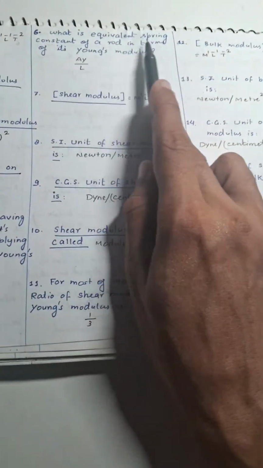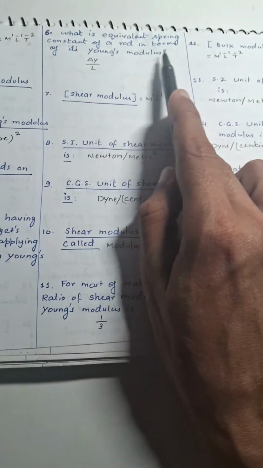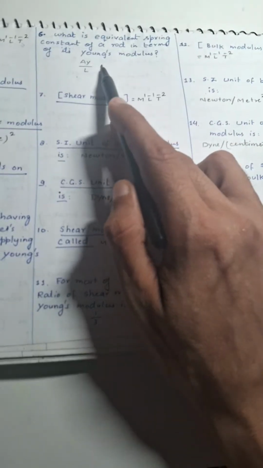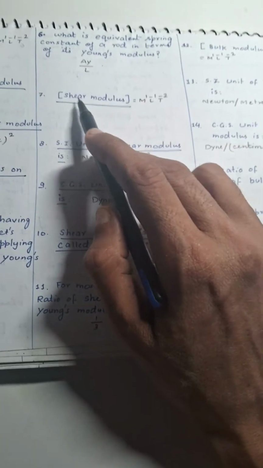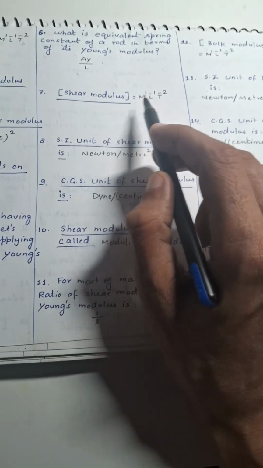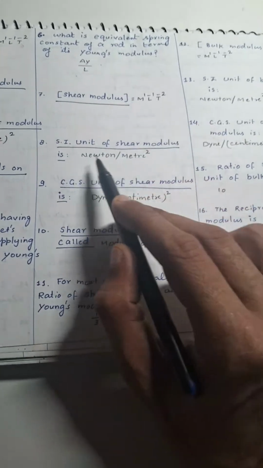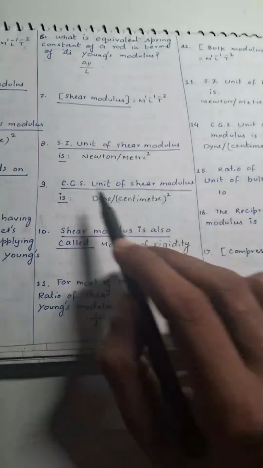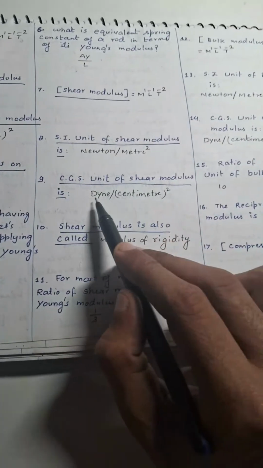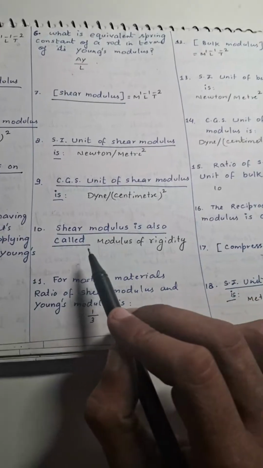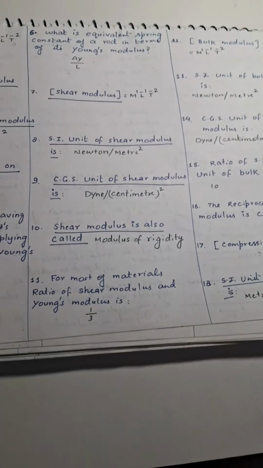Then what is the equivalent spring constant of a rod in terms of its Young's modulus? So the equivalent spring constant is AY by L. Then what is the dimension of shear modulus? It is m1 L minus 1 T minus 2. Then what is the SI unit of shear modulus? It is Newton per meter square. Then what is the CGS unit of shear modulus? It is Dyne per centimeter square. Shear modulus is also called modulus of rigidity.